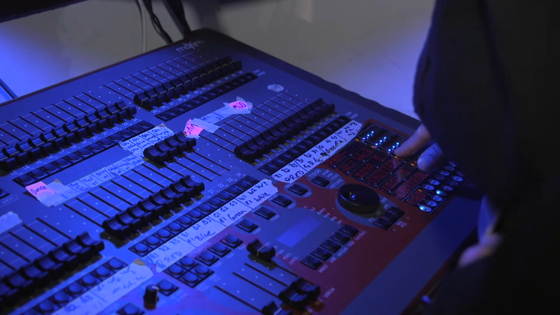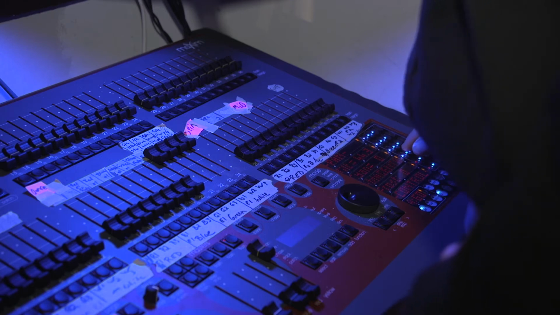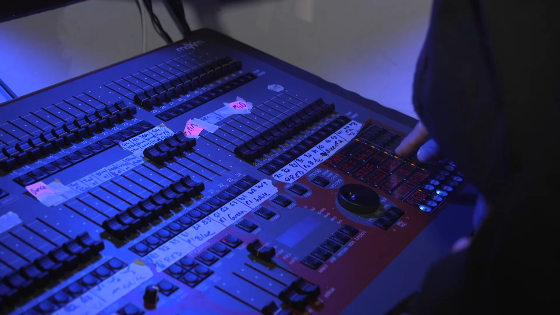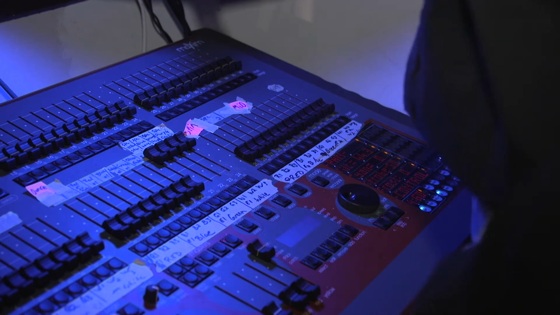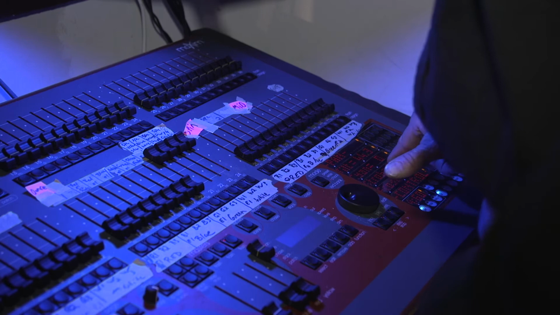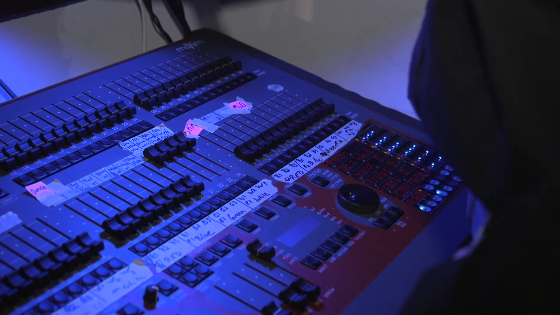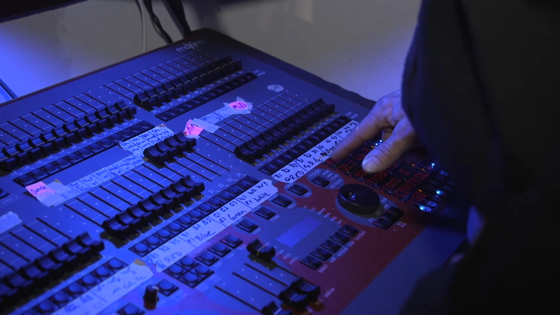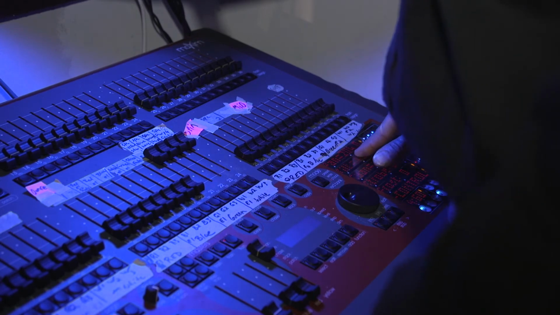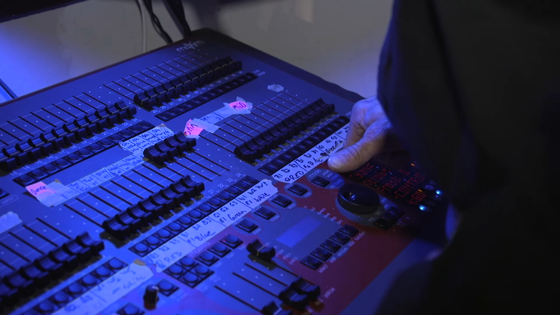Okay, good. Let's see if we can. Alright, I'm going to open the irises here. Same position, the two on the bottom are. Are they all in the same position? Yeah, they're all in the same position now. Alright, I'm going to do a pan. Are they all moving?